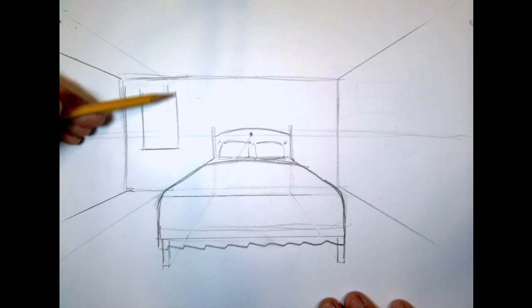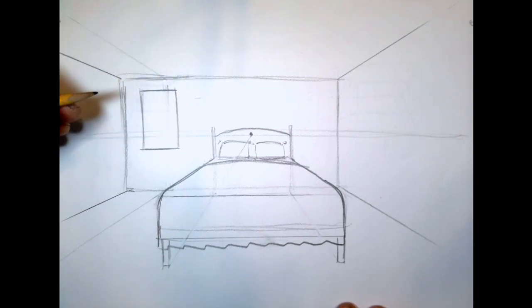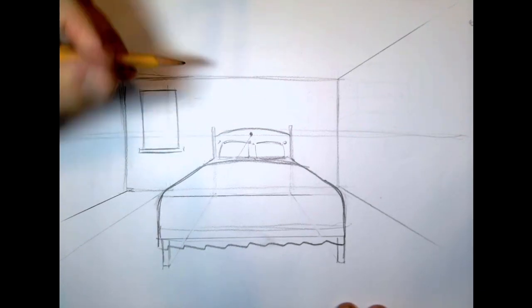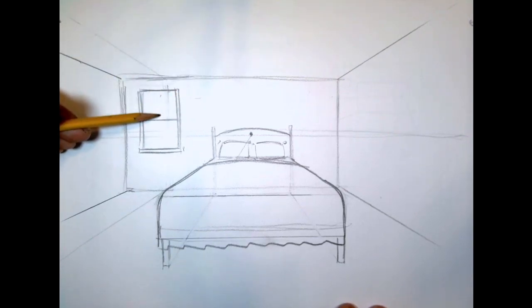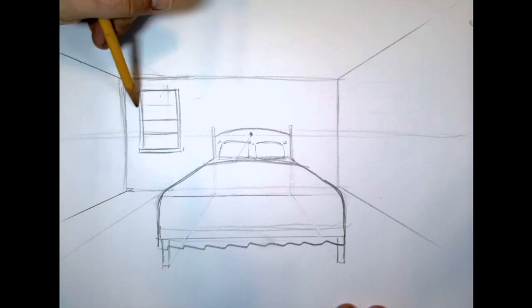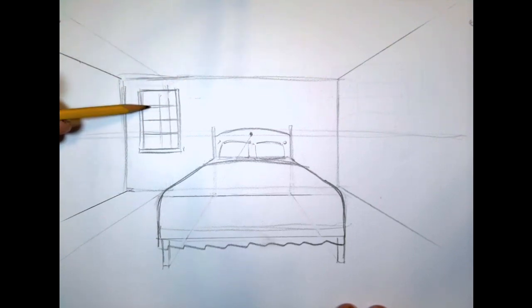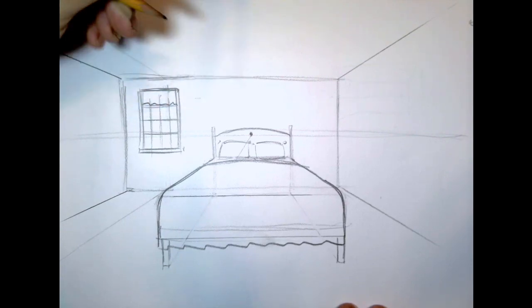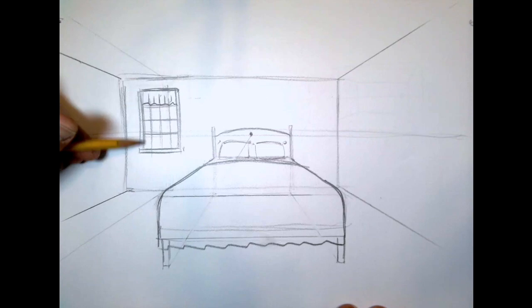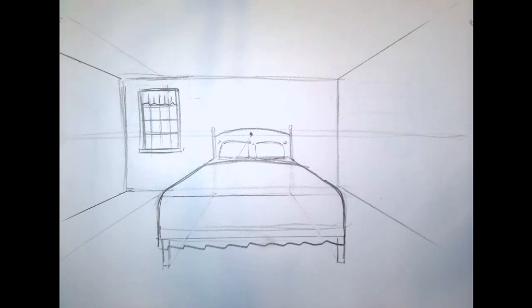Next thing I want to do is calculate a rectangle that's going to basically serve as the shape for my window. And this is just a standard window with some details in it. But I just want to make it the proper height and size on my wall. Do all the details you want in it. Here, again, you don't have to think about perspective because it's just something that's facing you, not going away from you.